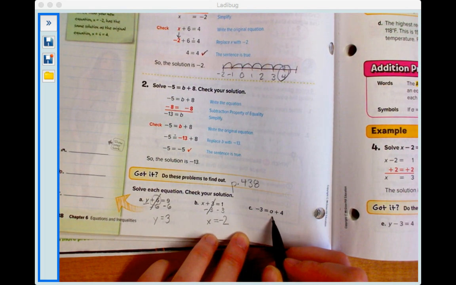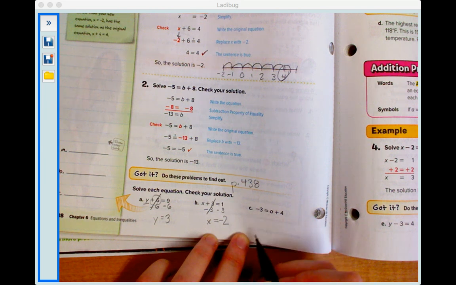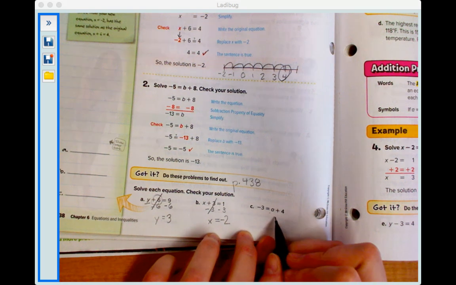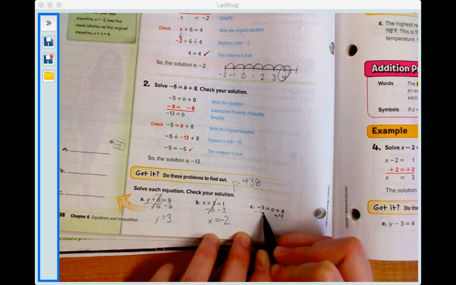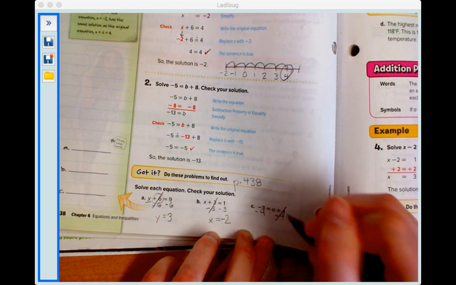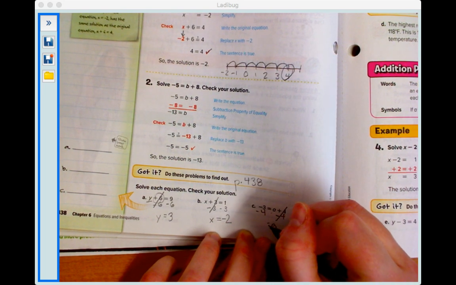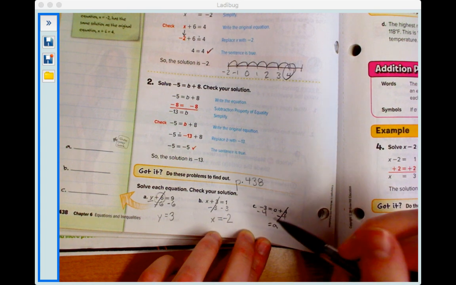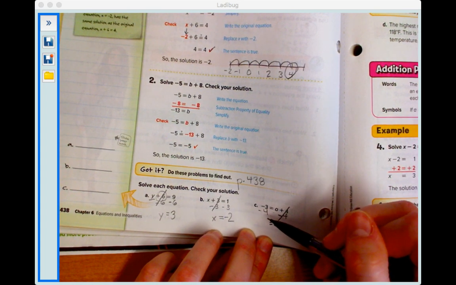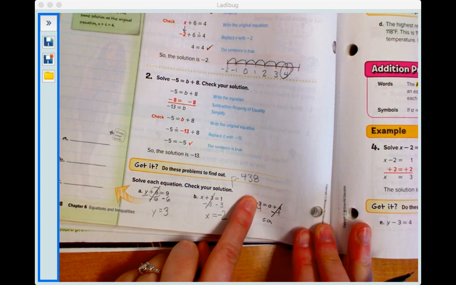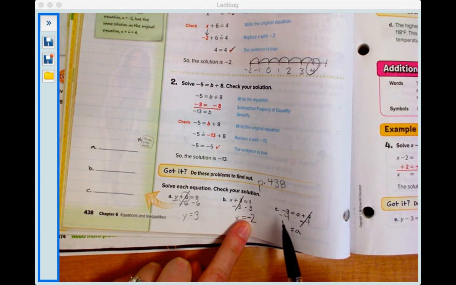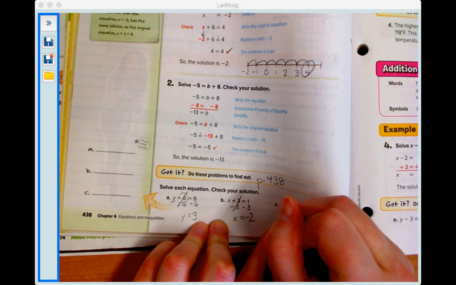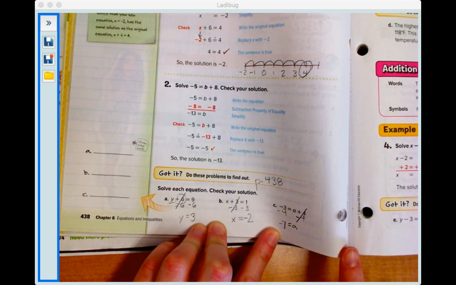-3 equals A plus 4. Now just because your equals is at the front doesn't mean anything is different. We're still going to subtract from both sides. We're subtracting 4. A is by its lonesome. -3 minus 4, that's when you just add them together because they're both negatives. 3 plus 4 is 7. There's still a negative sign. -7 equals A.